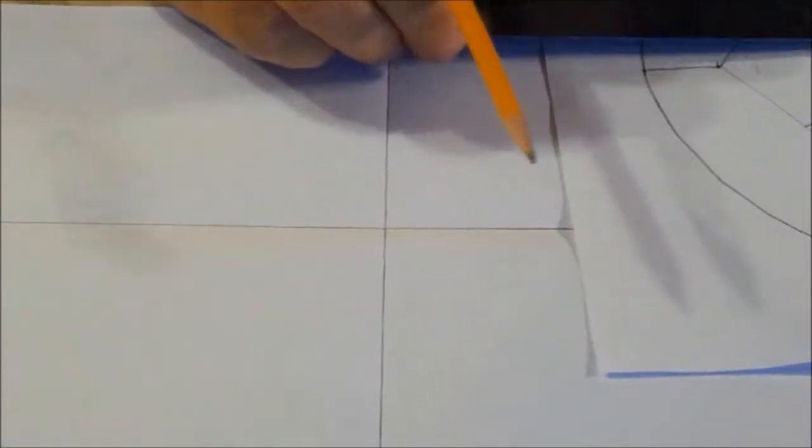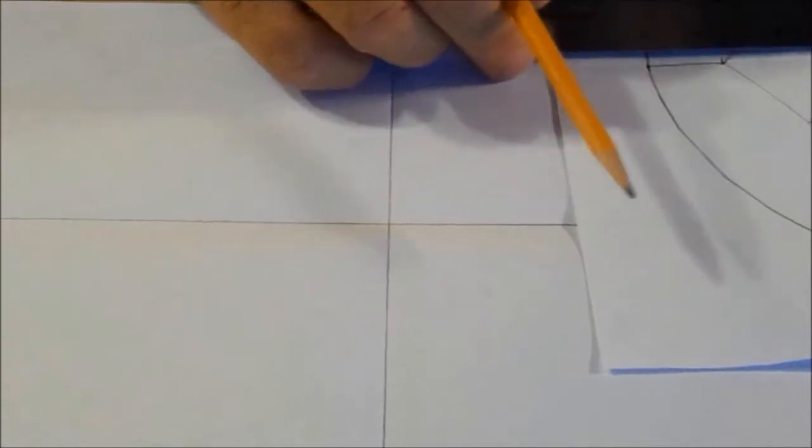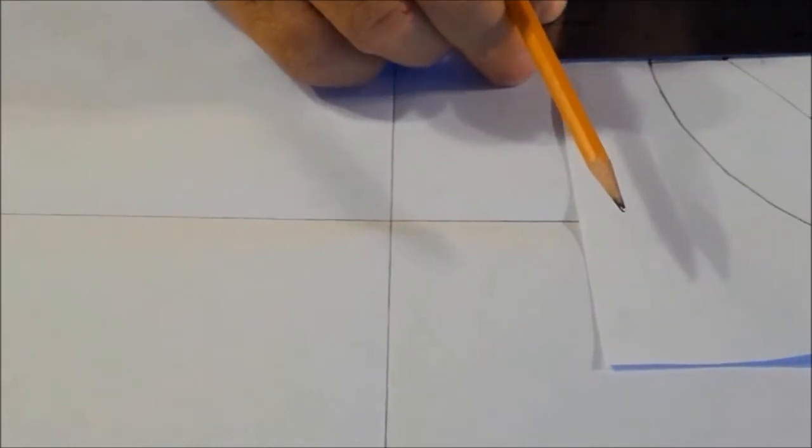Okay, we're going to make an oval, and we're going to see how wide this one was. It is 6 inches wide.